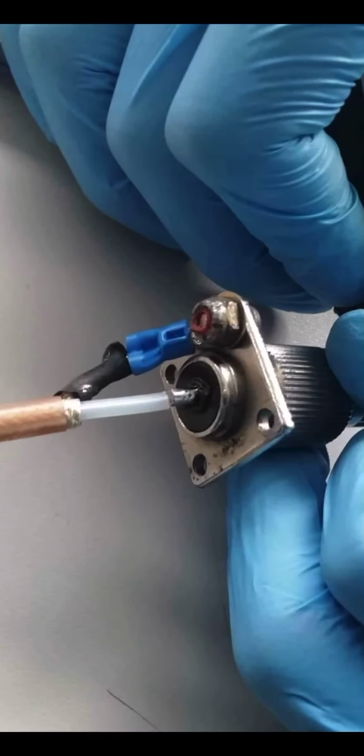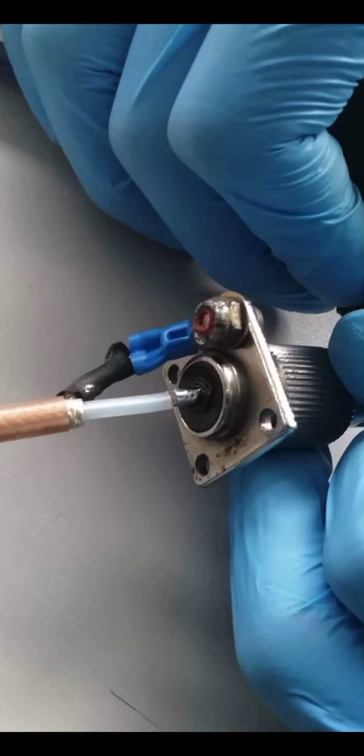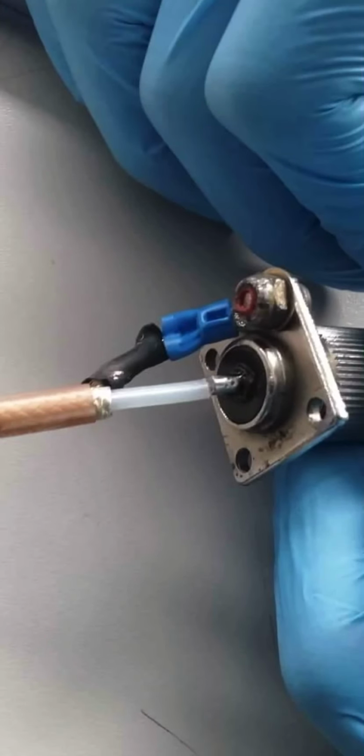For example, we see this connector is not in good condition because of exposure to the environment, and it's not good for the connection and the transmission because I lose power along the length of the cable. It's not odd, but it's important to mention this part.